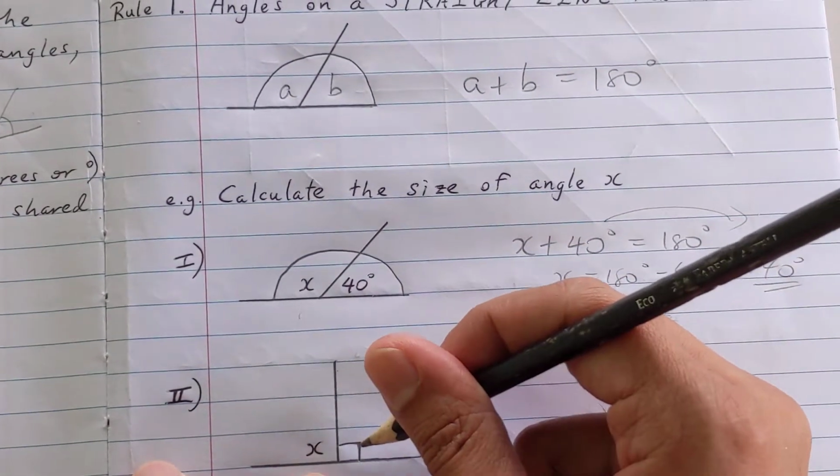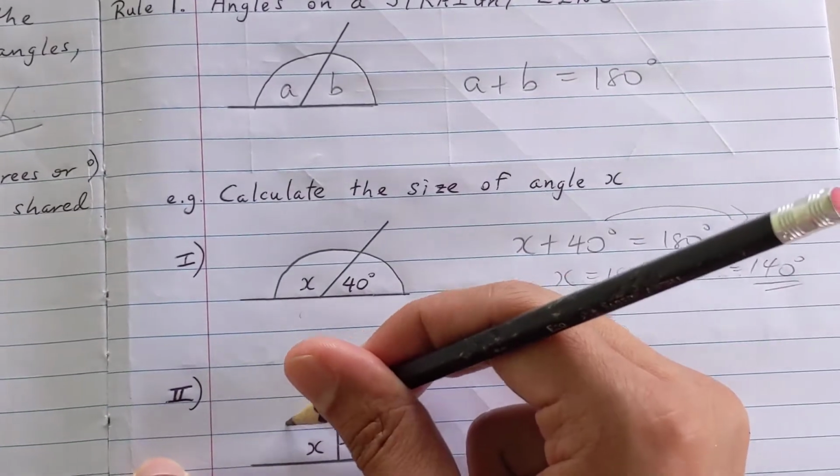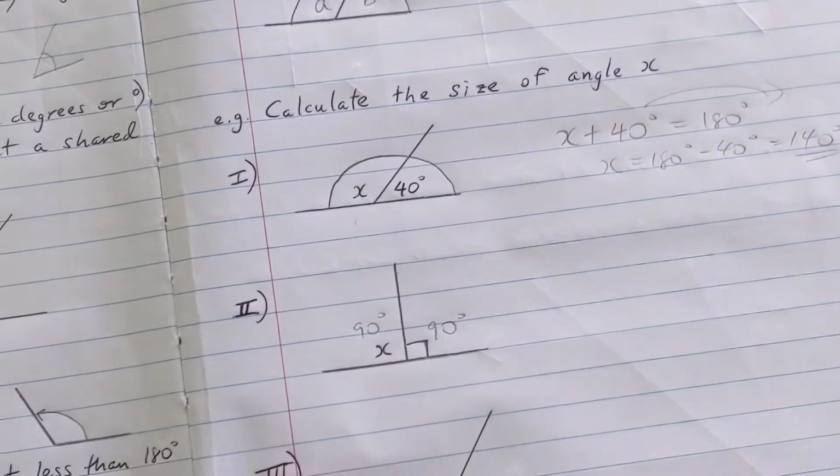Same thing here, we already see the box from earlier was 90 degrees, that's a right angle. And two right angles make up 180, half of 180 is 90, so the answer is going to be 90. Or you could do it just like this.